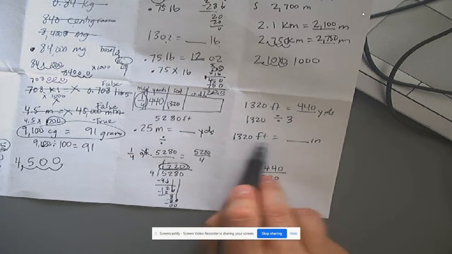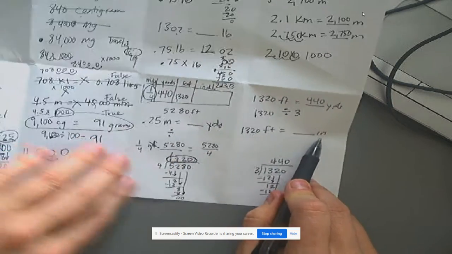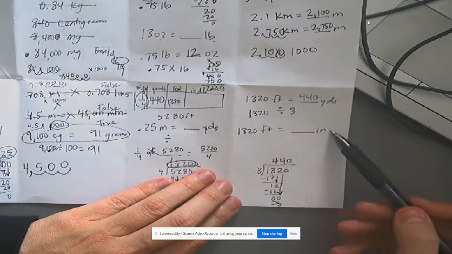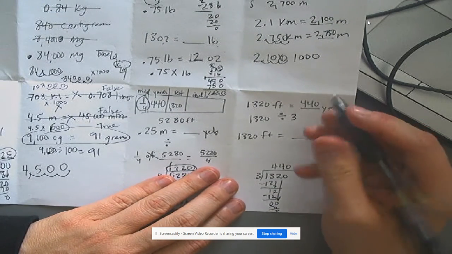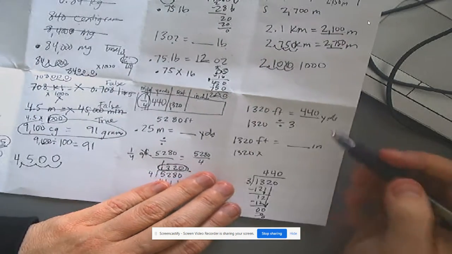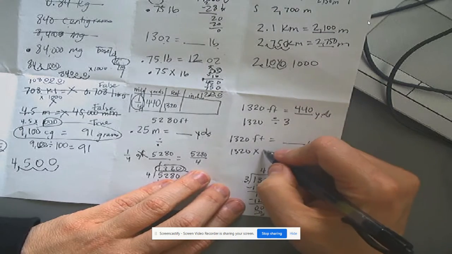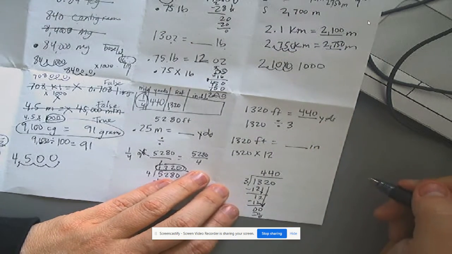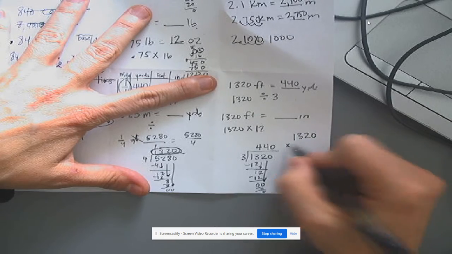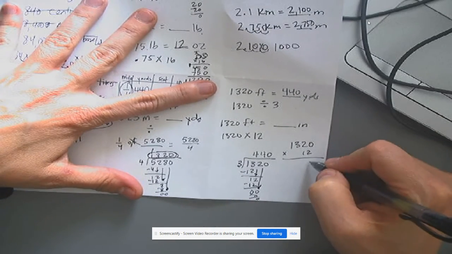Okay, now we're going feet to inches, large to small, right? So horse to fly, multiply. So how many inches are in a foot? Oh, this is going to give us a big problem. There are 12 inches in a foot. So now we need to multiply by 12. Okay, 2 times 0, 0.